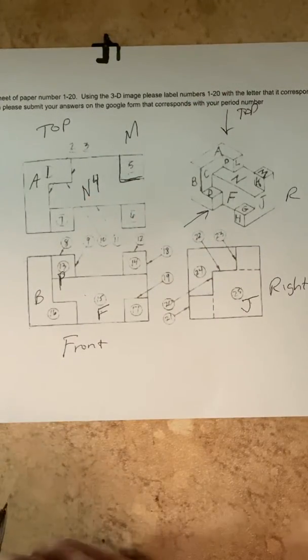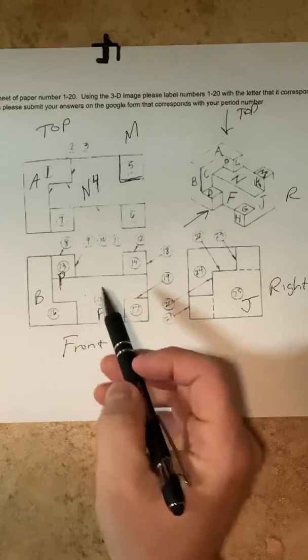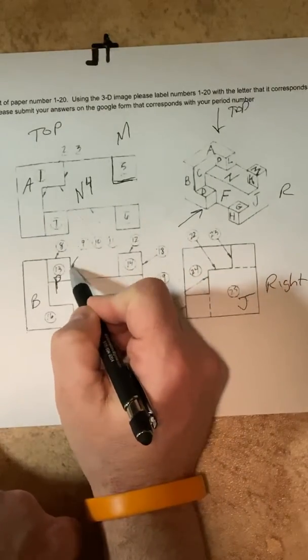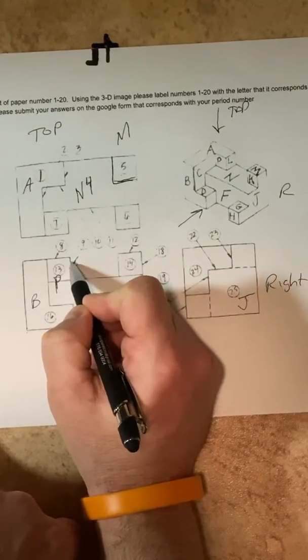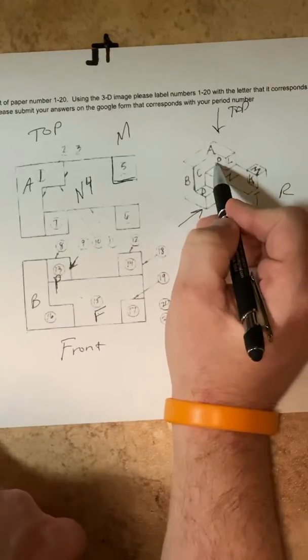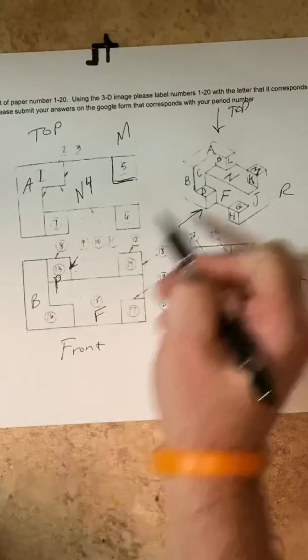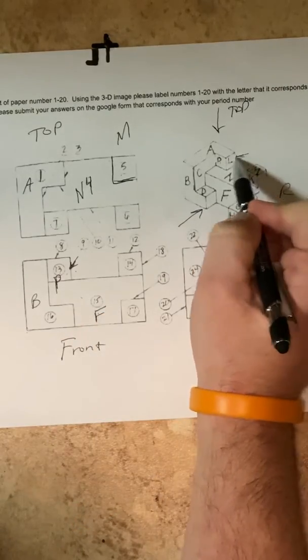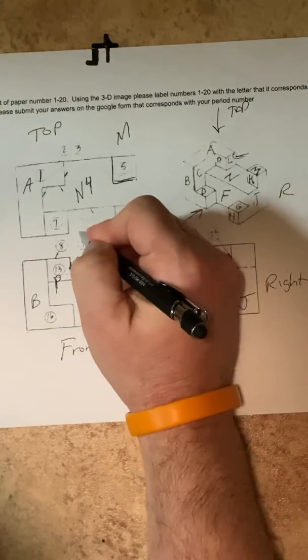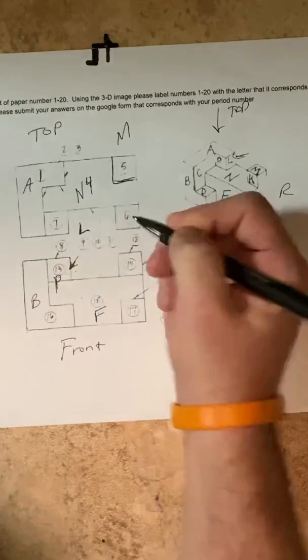Let's do one more that's a harder one. Let's go back to the front here. Number 9 is pointing to the side of 13. 13 is P. It's kind of tricky. So the side of P, here's P, that would be the side right there. So the answer to number 9 would be L.